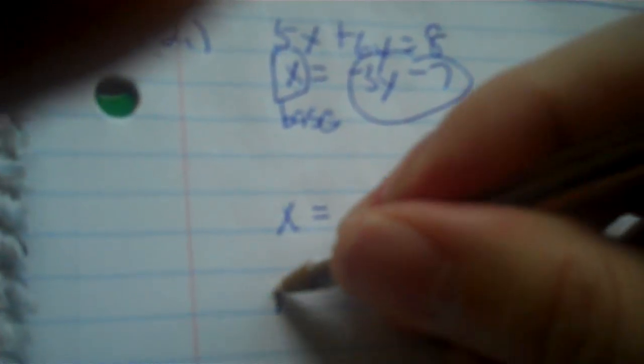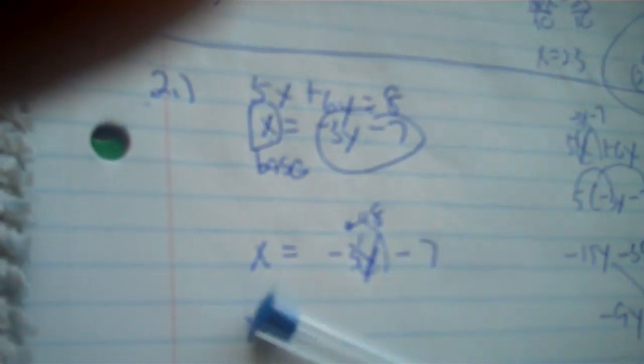Now to get the x, use the one where the x is by itself. X equals negative 3y minus 7. So I put negative 4.8 for the y, and then I times and minus 7. So negative 3 times negative 4.8 minus 7, 7.4.